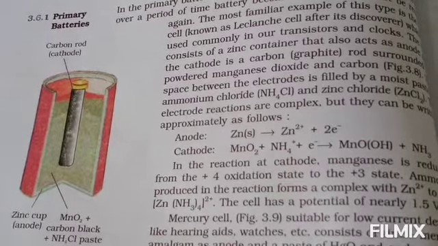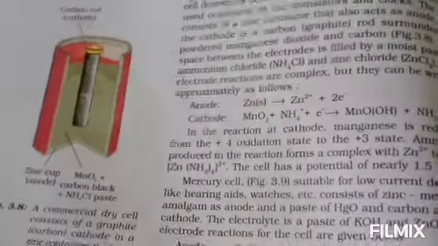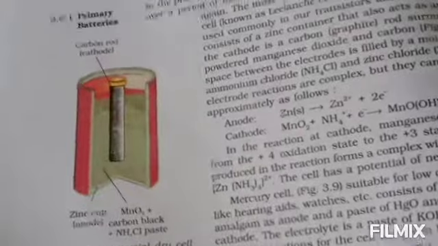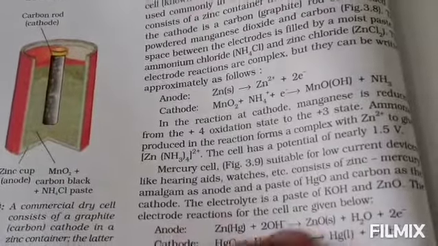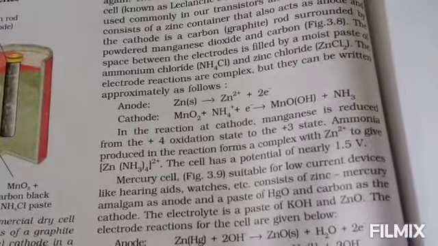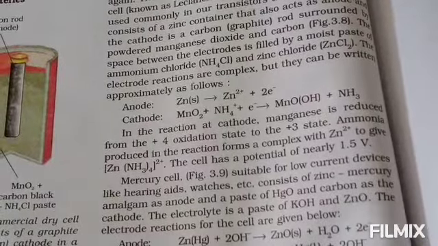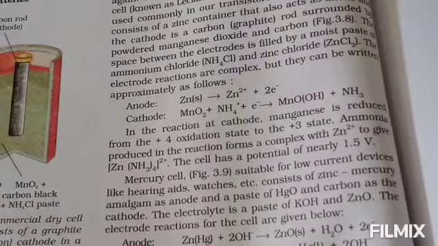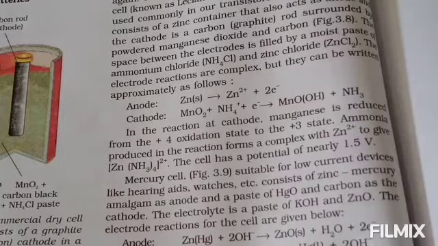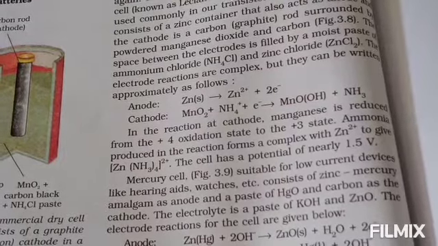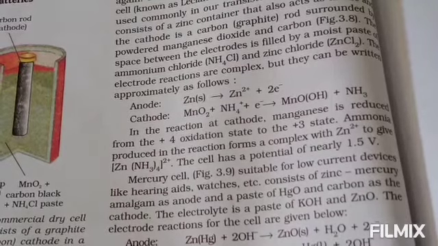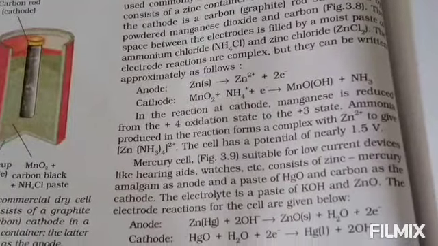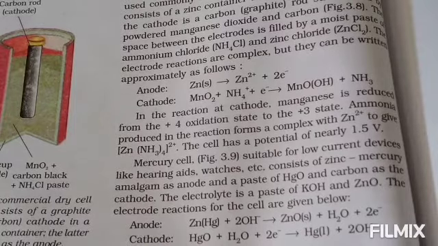Now we'll go to the mercury cell. Mercury cell is generally preferred for low current devices like hearing aids or our hand watch. It consists of zinc mercury amalgam as the anode, and a paste of mercury oxide and carbon acts as the cathode. The electrolyte is a paste of potassium hydroxide and zinc oxide.